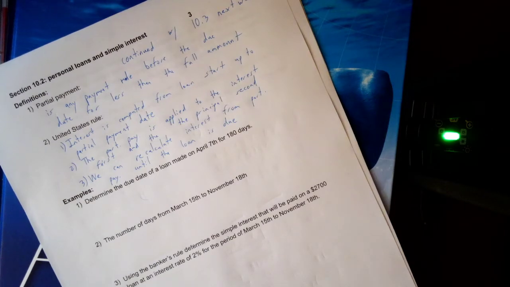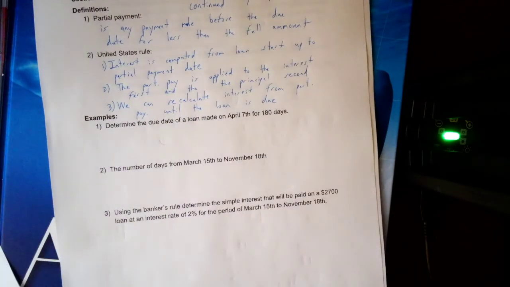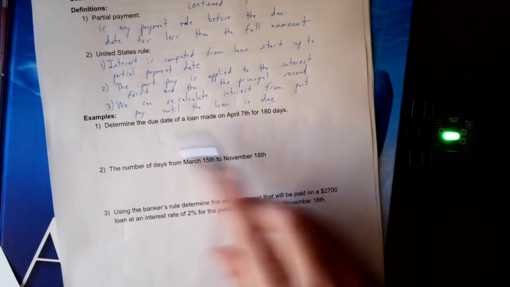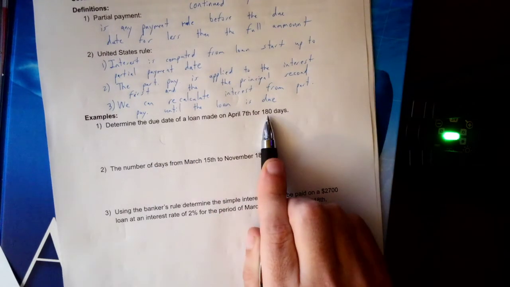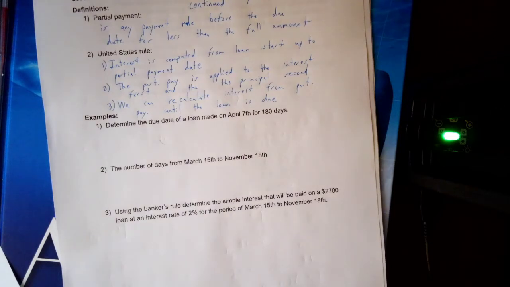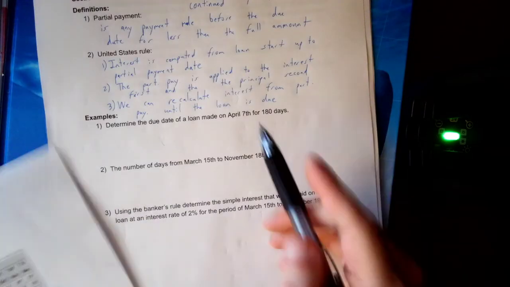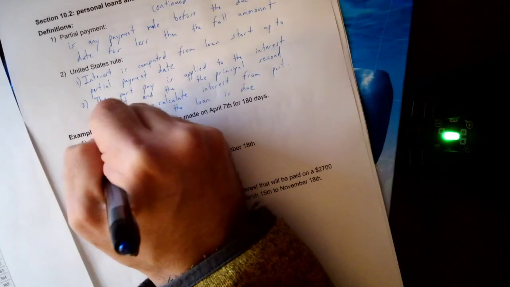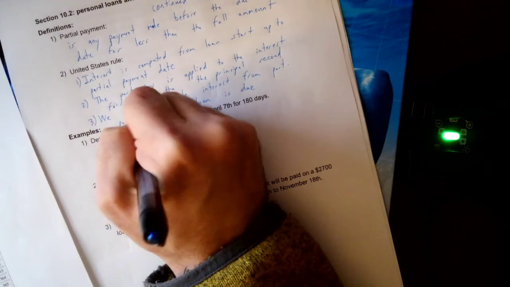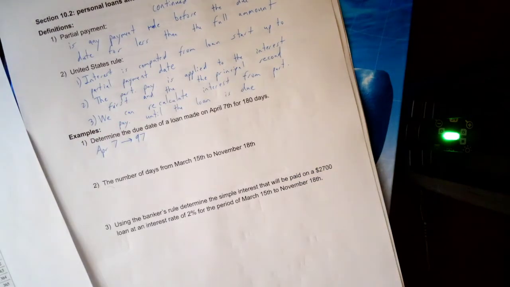Now, with this United States rule, it will help to know how many days are between different dates. For example, if I take out a loan on April 7th and it's a 180-day loan, it would be useful for me to know when that loan will be due. And that is where this chart will come in handy. April 7th, we can look up in this chart. April 7th is the 97th day. So if I write April 7, that is the 97th day.